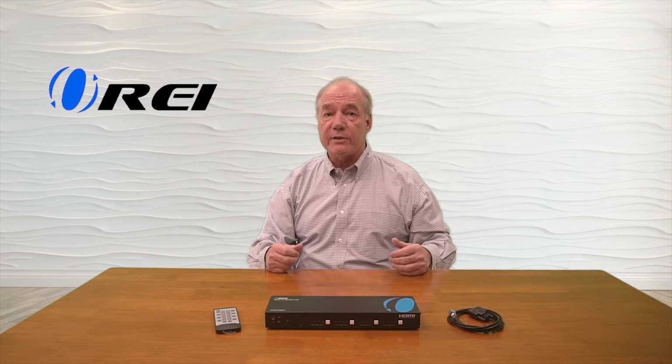The product provides pretty sophisticated software, and even though you can make certain selections from the buttons on the front of the unit or with the included remote, by using the software you can make those adjustments from a distance over your network, and you can actually save configurations for use later on. So let's get started with the walkthrough.